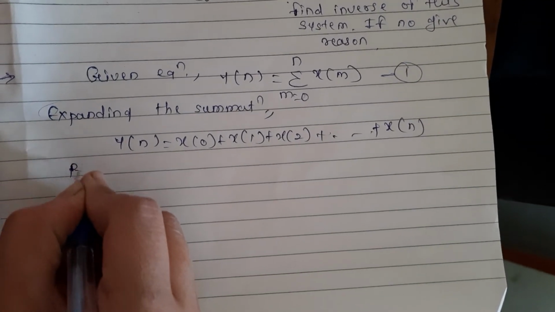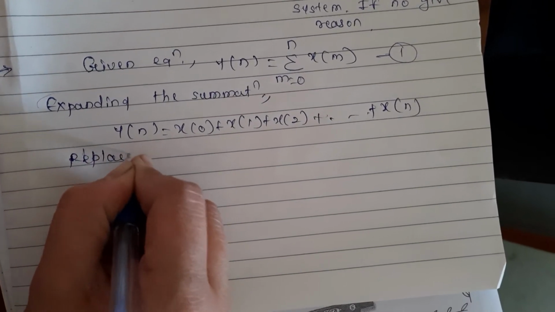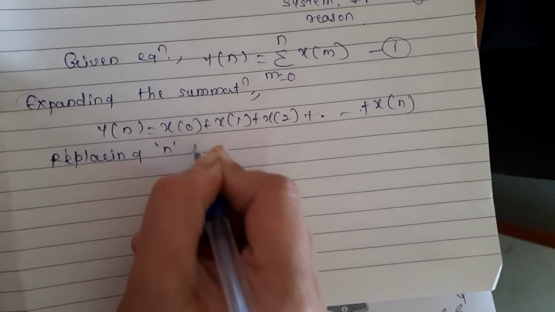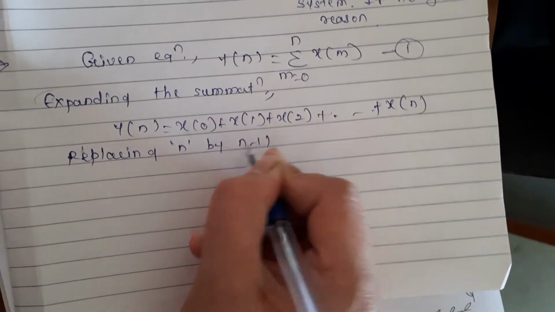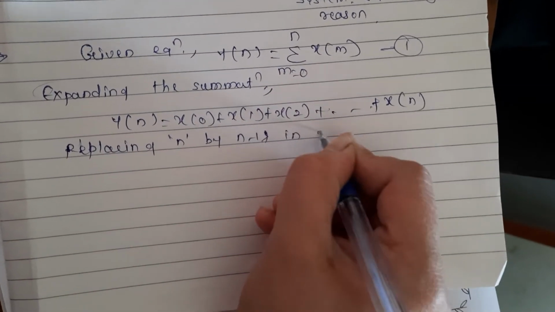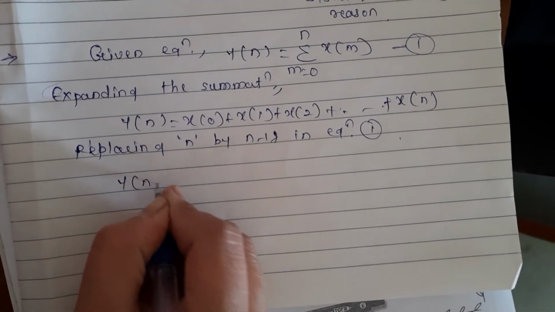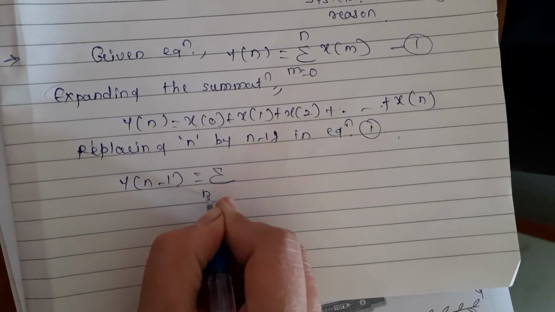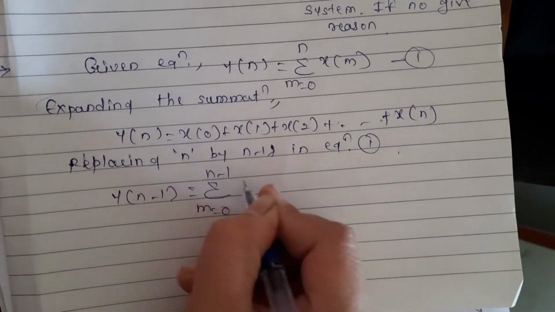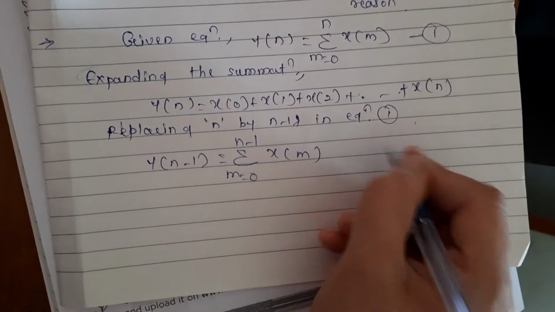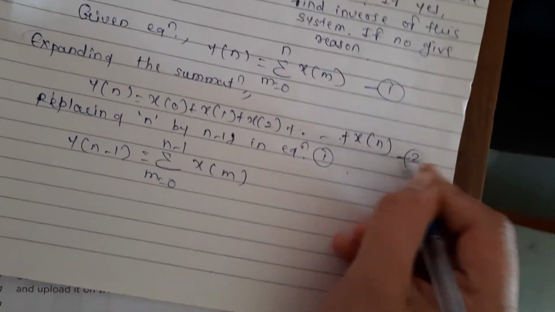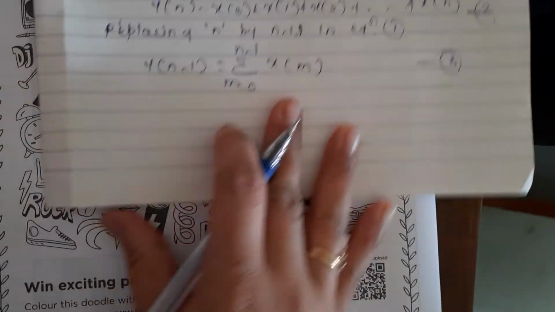Now replace n by n minus 1 in equation 1. So equation 1 becomes y of n minus 1 equals summation m goes from 0 to n minus 1 of x of m. This is equation 2 and this is equation 3.